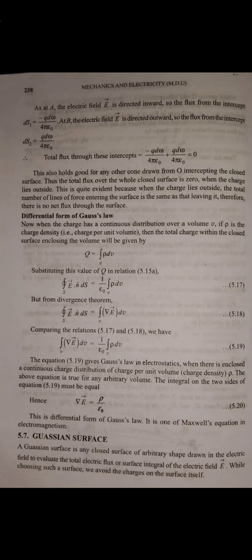As at A, the electric field E vector is directed inward, so the flux from the intercept dS1 is equal to −q dΩ/4πε₀. At B, the electric field E vector is directed outward, so the flux from the intercept dS2 is equal to q dΩ/4πε₀. Therefore, total flux through these intercepts is equal to −q dΩ/4πε₀ + q dΩ/4πε₀ = 0.